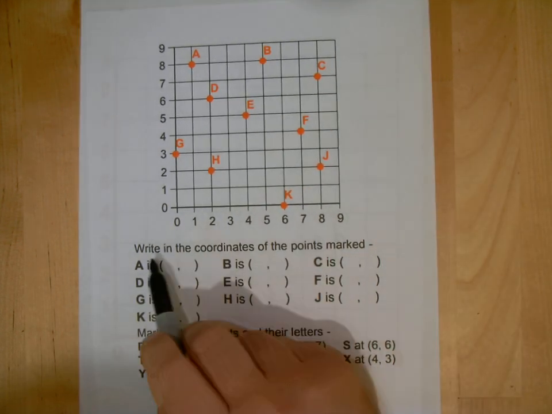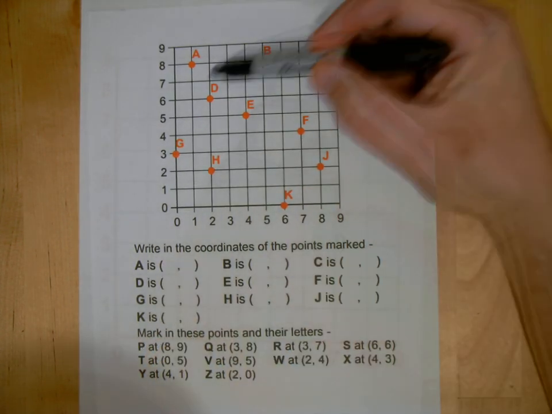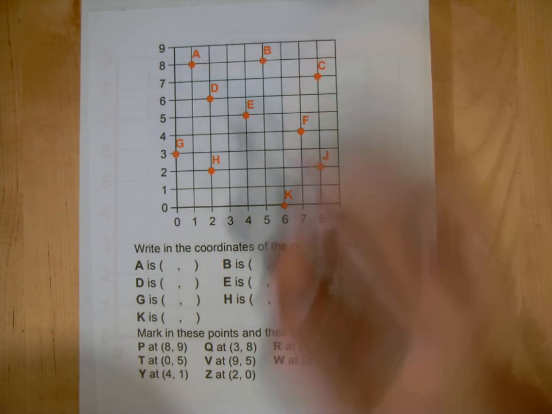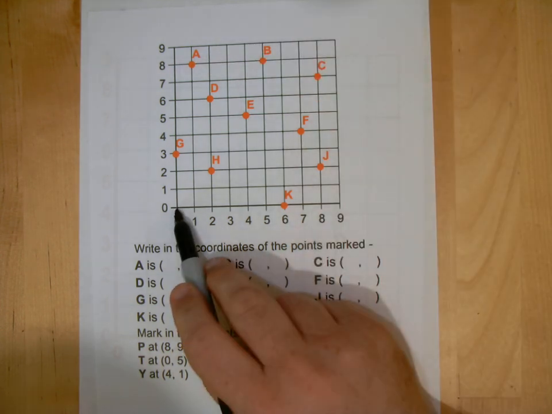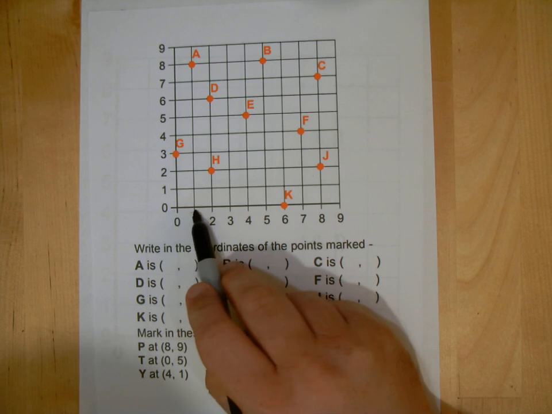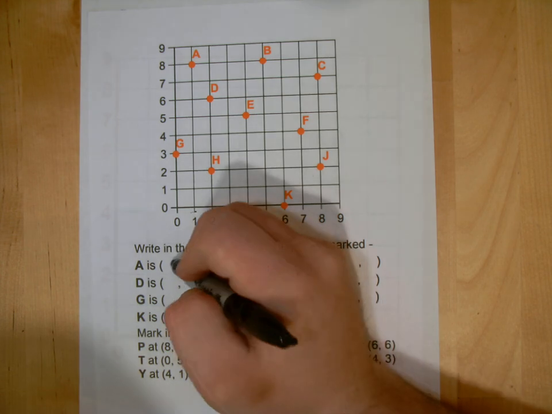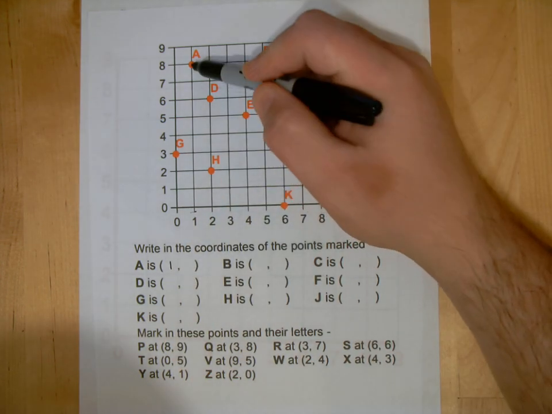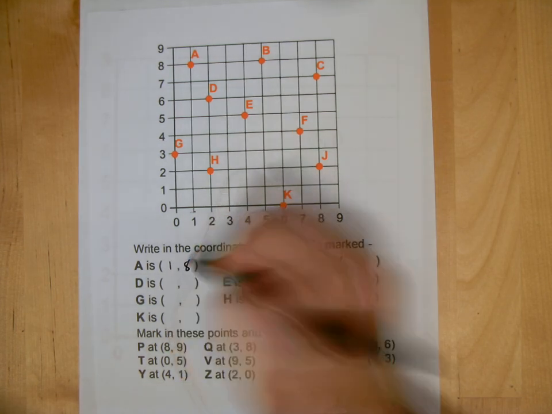Let's just do a couple of examples from this sheet here. So for instance, writing down the coordinate of A, there's A there. Well, to get to A, remember we start here at the origin. Now I only need to go across 1. I don't need to go across anymore because I've gone too far. So I go across 1, and then I've got to go all the way up to 8. So the coordinate will be 1, 8.